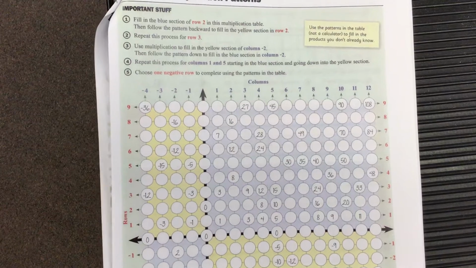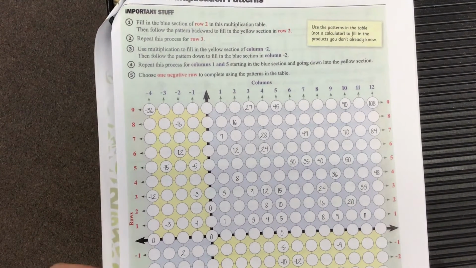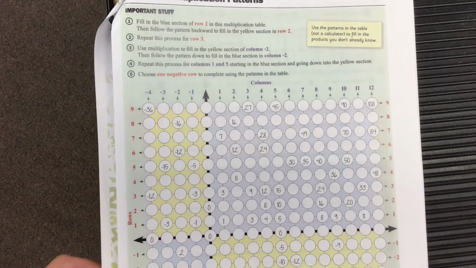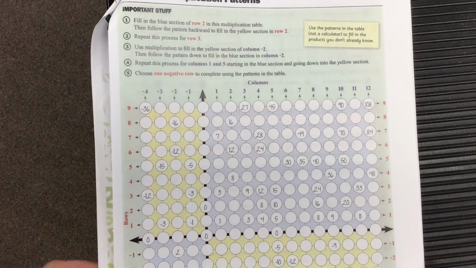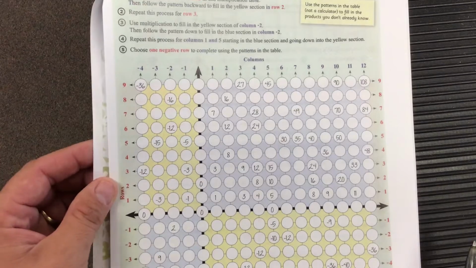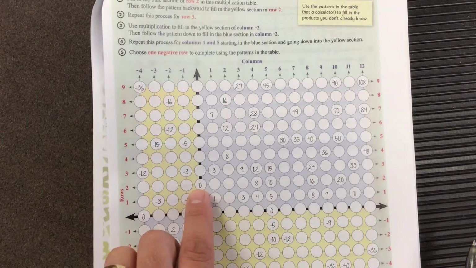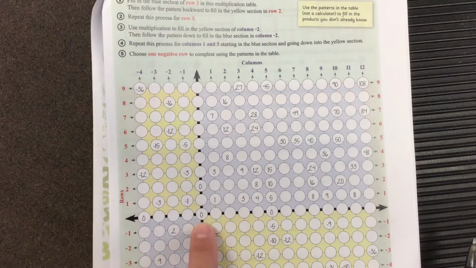All right, so we are talking about patterns for multiplying here. It says fill in the blue section of row 2, then follow the pattern backwards to fill the yellow section of row 2. All right, so here's row 2. 0 times 0, obviously.